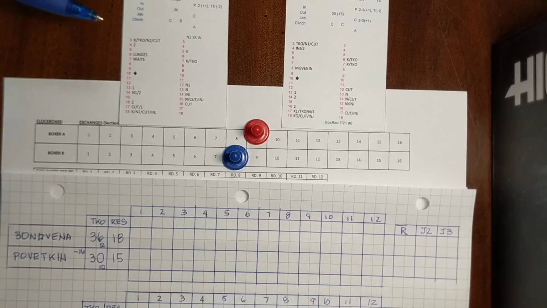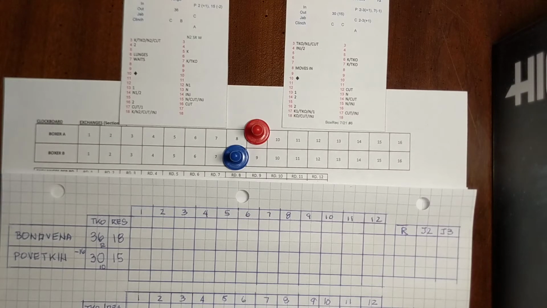And Bonavena went the distance. He had 9 losses, and only one of them was a TKO to Ali in the 15th round when he had 3 knockdowns. That's sort of reflected right here in his power rating of -2 for round 15. This is going to be a 12-round bout, so he doesn't have to worry about that tonight.